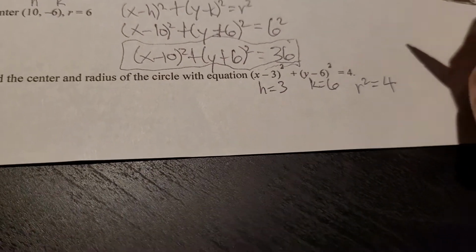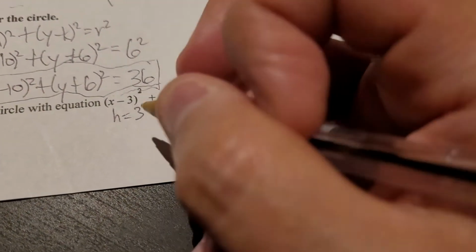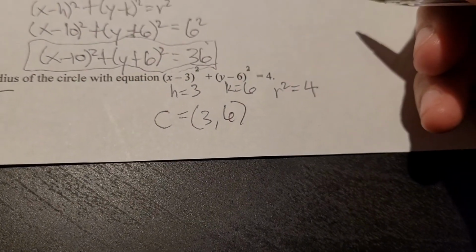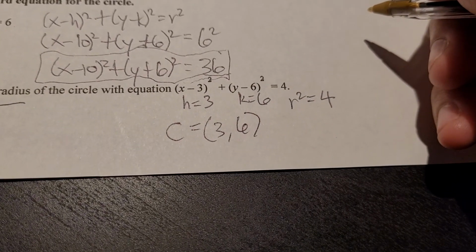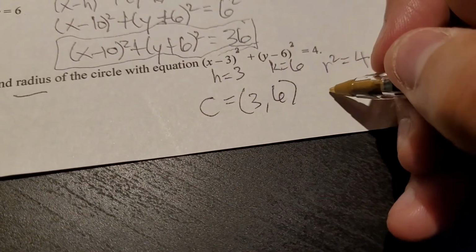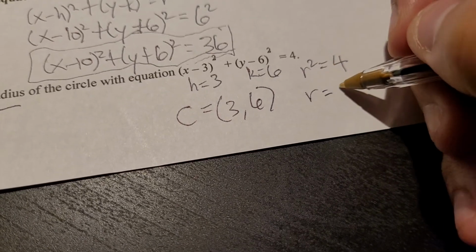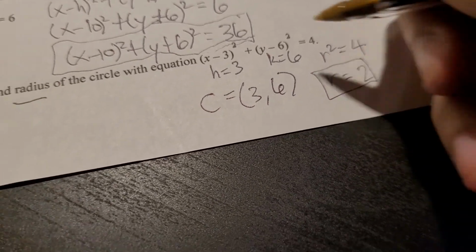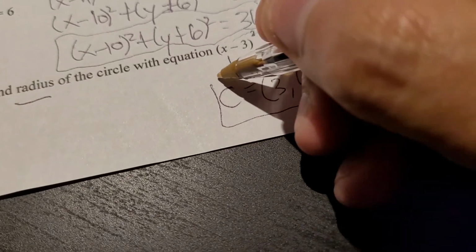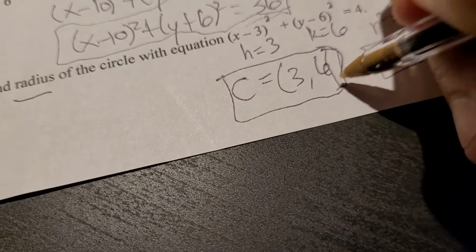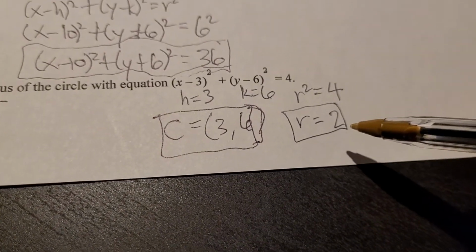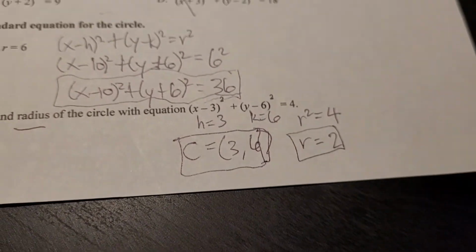What we're being asked for here is to identify the center and the radius. So for my center, I'm going to say that my C is equal to 3, 6, because this is just h, k, so 3, 6. And my radius, r, is the square root of the r squared, so the square root of 4 is 2. So there's my radius, and this was my center. So my center is 3, 6, and my radius is 2.